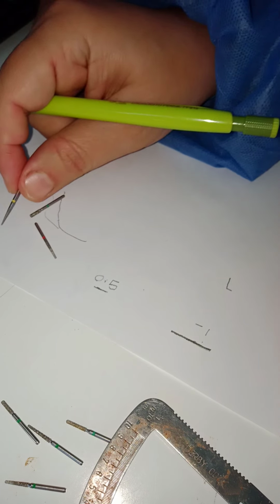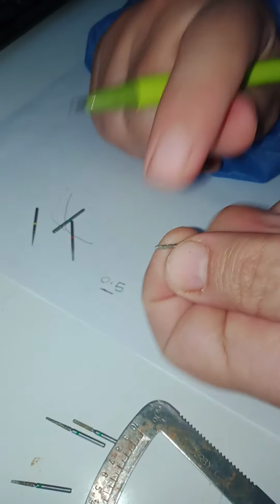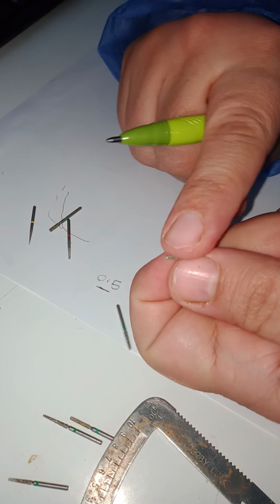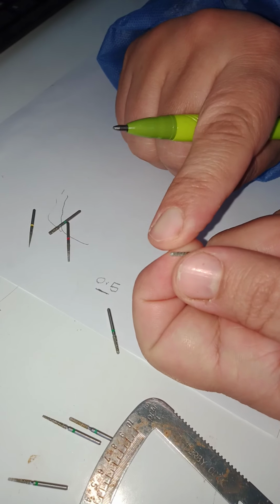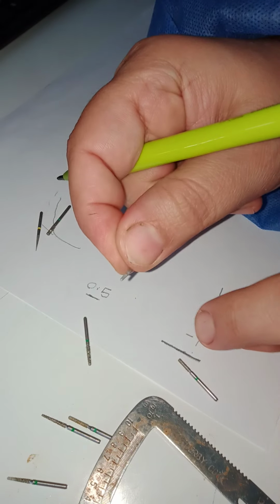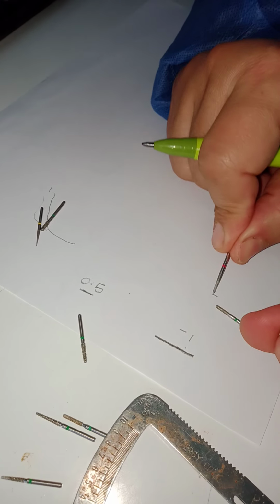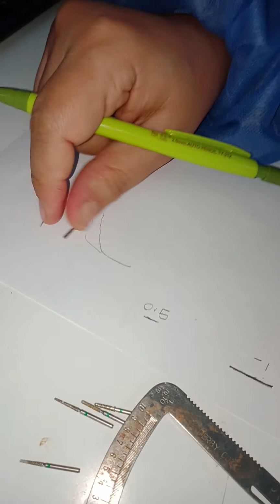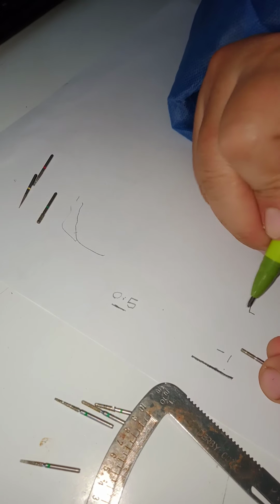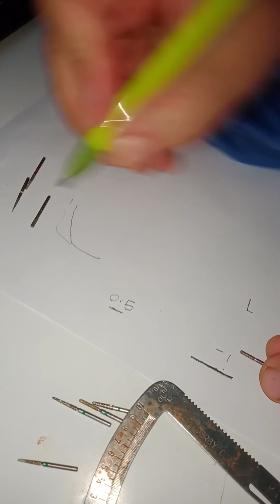So the idea is, gauge your burs, know your burs. In the initial preparation, do the preparation except the last 0.5. Do the last 0.5 using the correct bur. Okay, and then gauge your bur accordingly. If I'm going to use this preparation, okay, so I want to go 1 millimeter, I change burs.